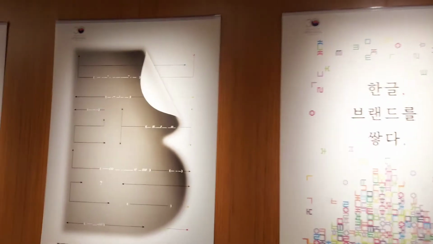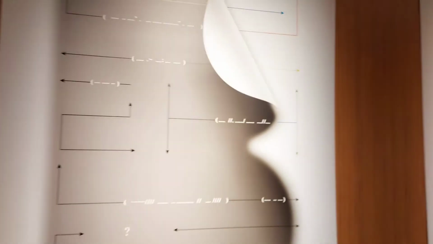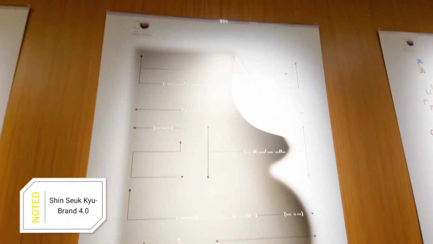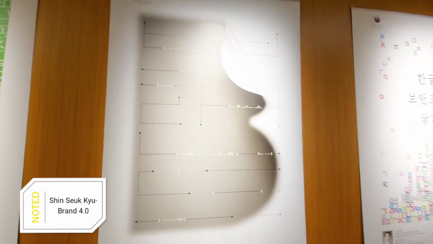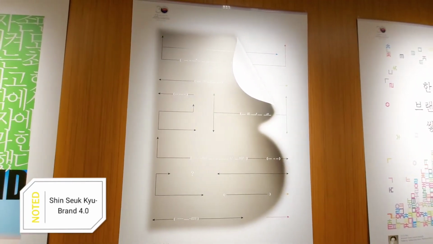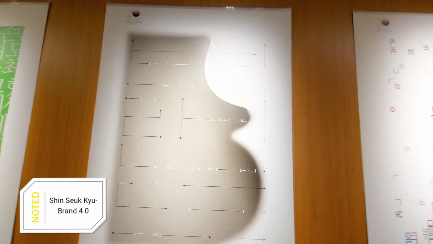Moving on to the next one, which is much darker than this. This is called Brand 4.0 from Shin Sokyu, and again there are many lines and dots.